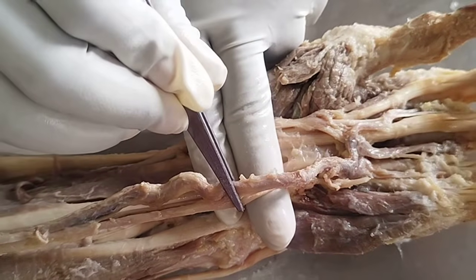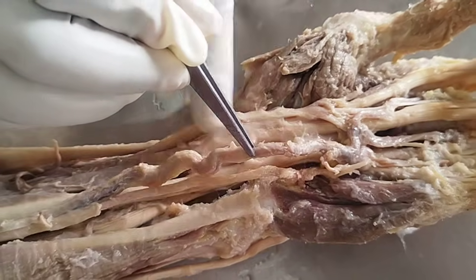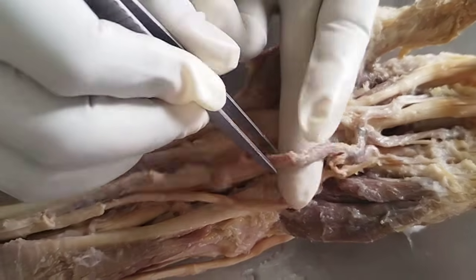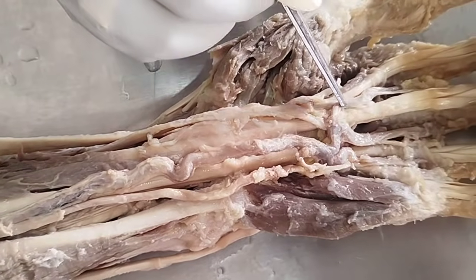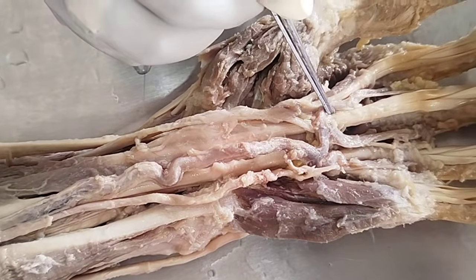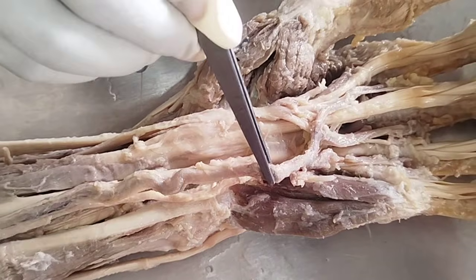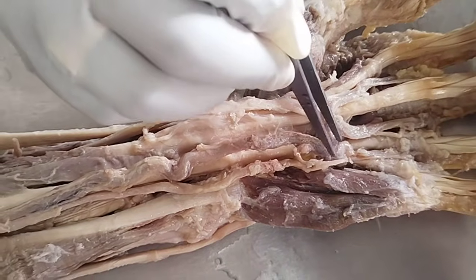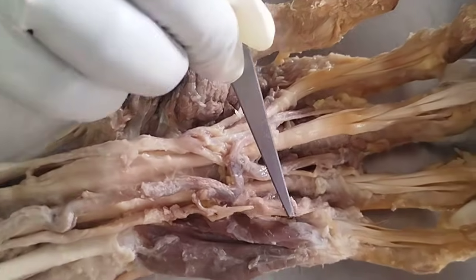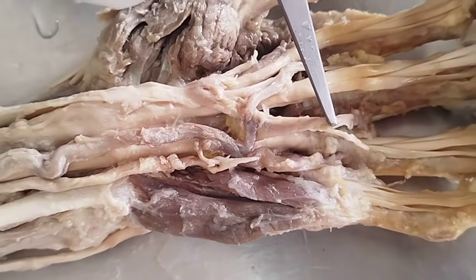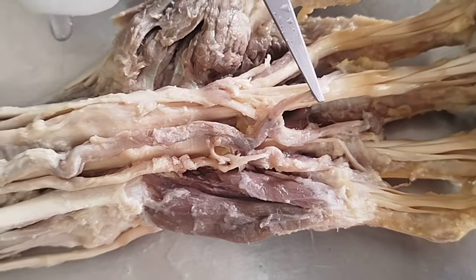These two cross above the flexor retinaculum. The ulnar artery continues and makes an arch in the palmar region. This is called the superficial palmar arch, a continuation of the ulnar artery. After making the arch, it gives distal branches.